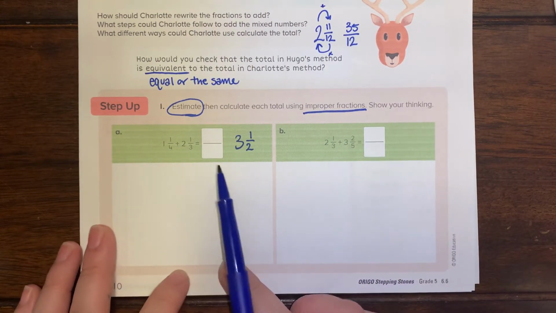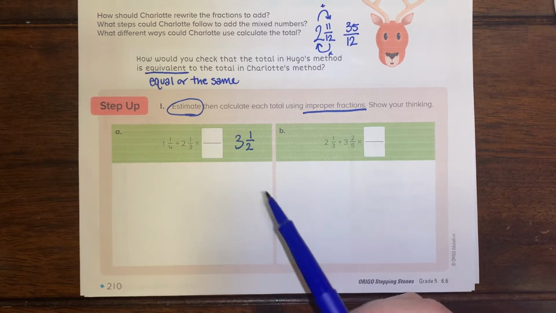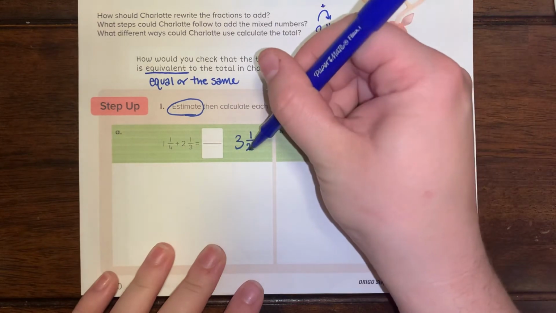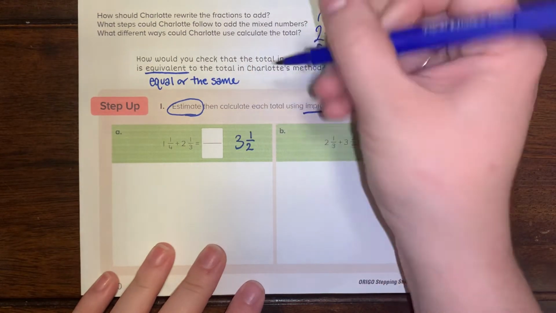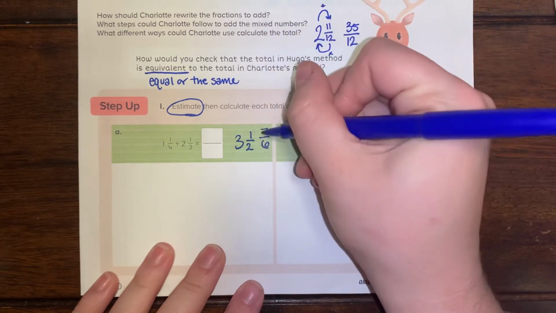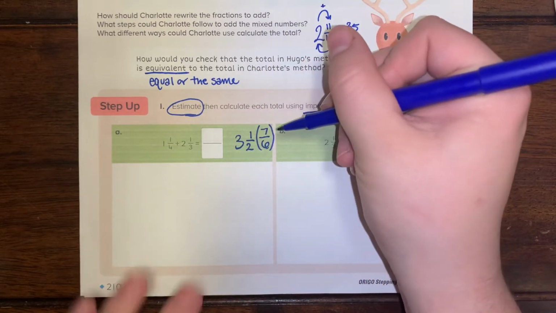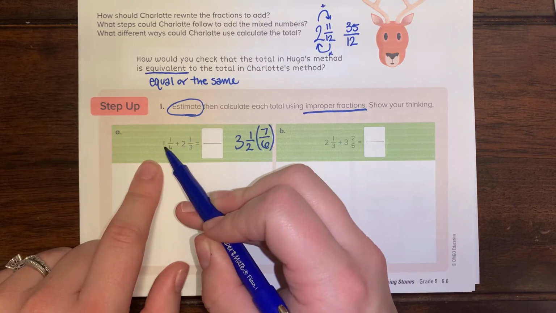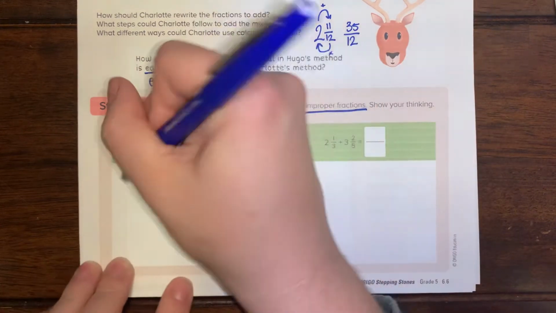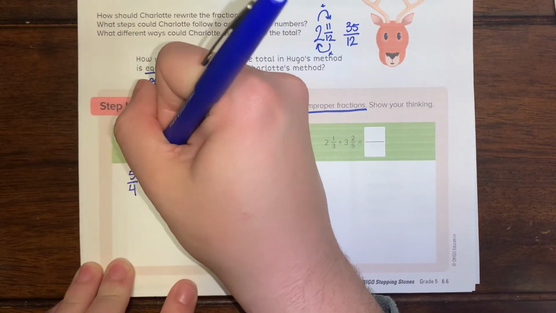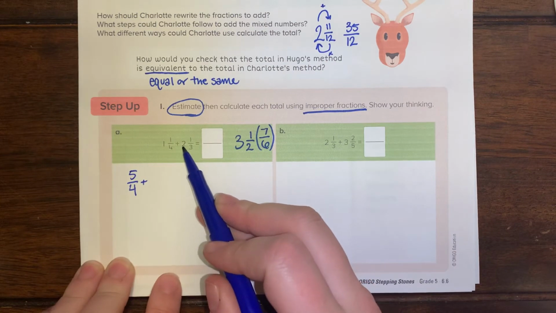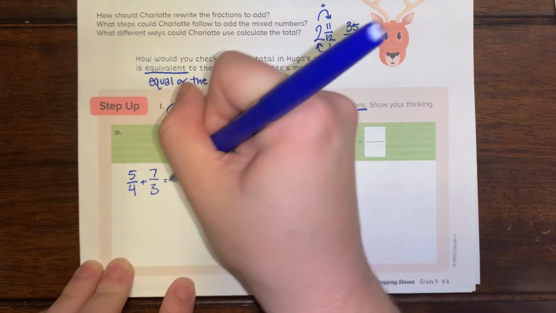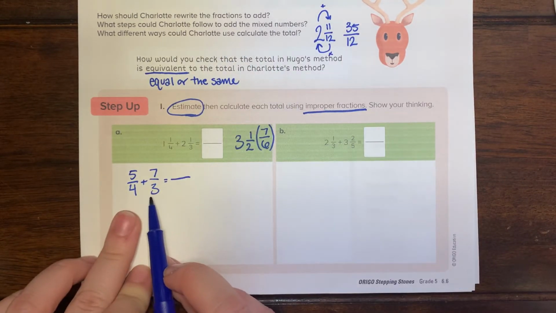We're going to solve this and figure out the exact answer. We'll see if we're any close. Oh, and to see if we're close, I'm going to go ahead and change this into an improper fraction. So 2 times 3 is 6. 6 plus 1 is 7. So 7/6. All right, that's my improper fraction. So let's change these into improper. So 4 times 1 is 4. 4 plus 1 is 5. So 5/4 plus 3 times 2 is 6. 6 plus 1 is 7. So 7/3. Okay.